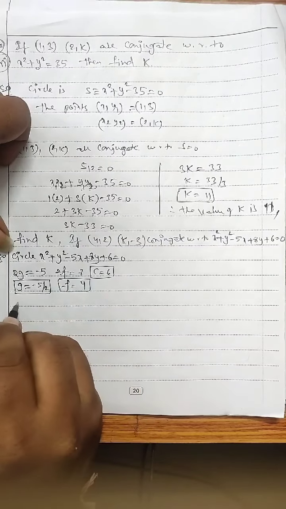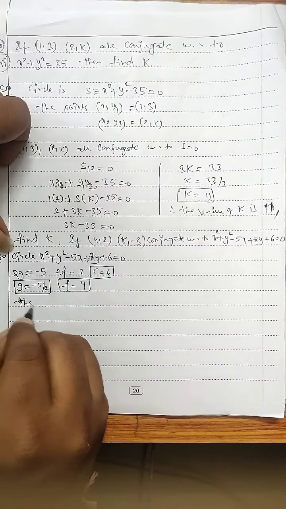So the given points are what here? The points given are (4, 2) and (k, -3). We have (4, 2) and (k, -3) as the conjugate points. What is the condition here? The condition is S12 is equal to 0, like a similar problem. Therefore S12 is equal to 0. But what is S12? It is x1 x2 plus y1 y2 plus g of (x1 plus x2) plus f of (y1 plus y2) plus c is equal to 0. So this is the condition.